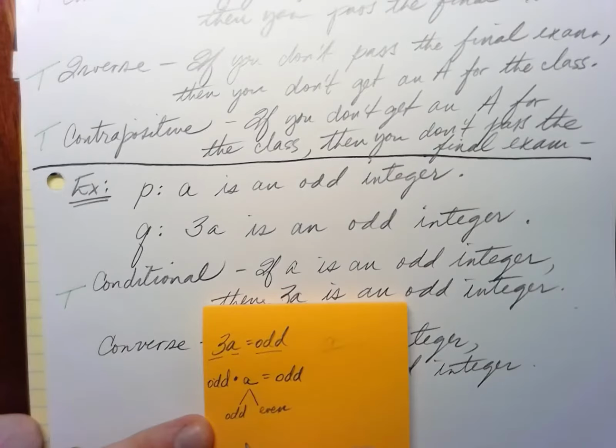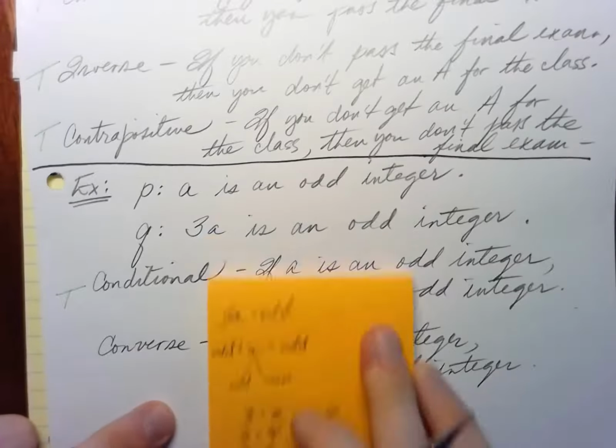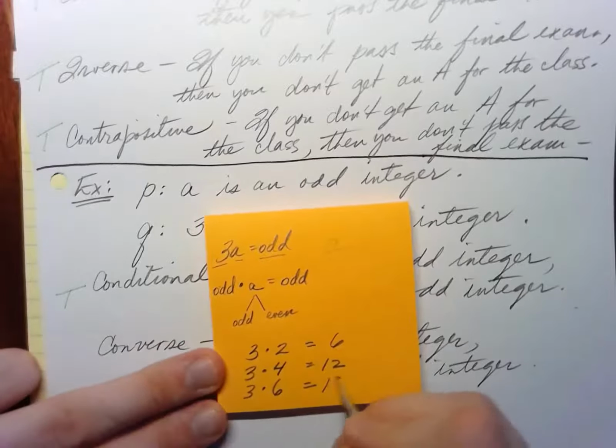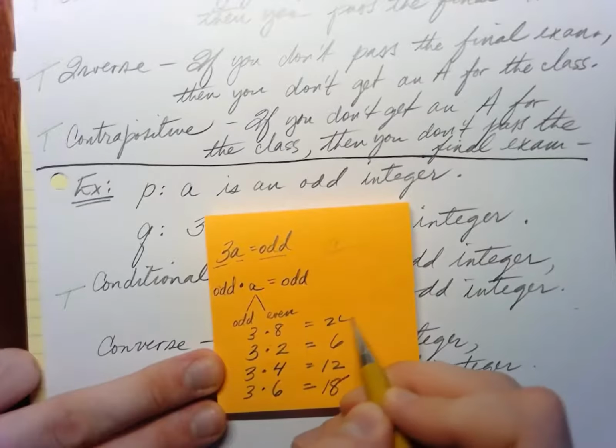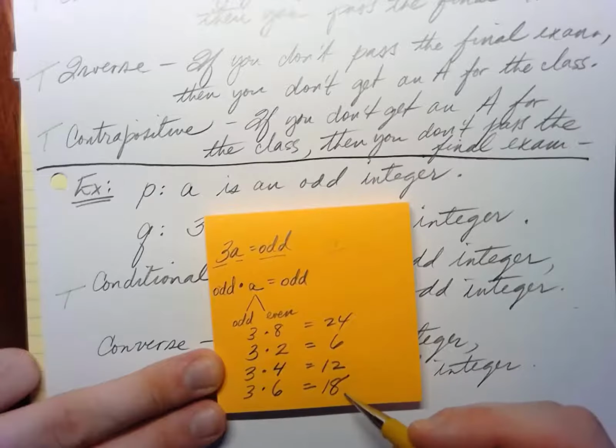Okay, what would that give us? Well, let's look at some examples. 3 times 2 is 6. 3 times 4 is 12. 3 times 6 is 18. 3 times 8 is 24. I'm getting a lot of even numbers over here.